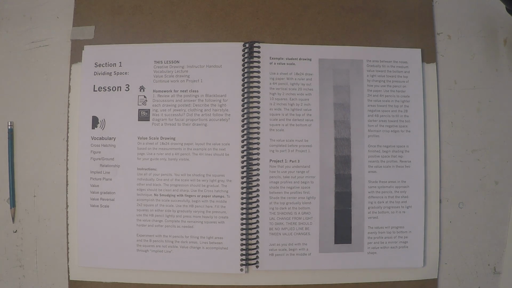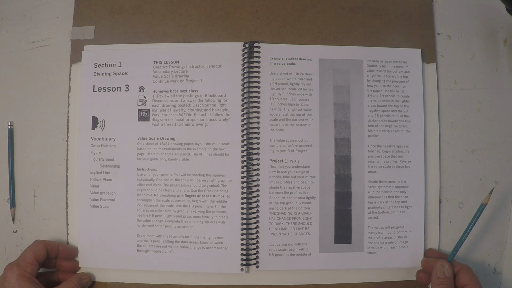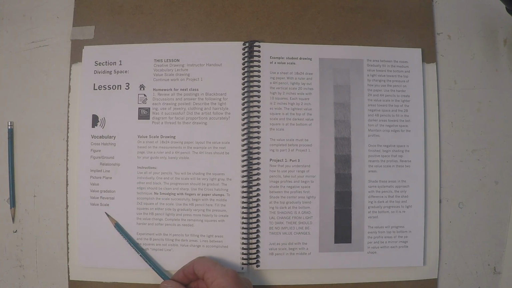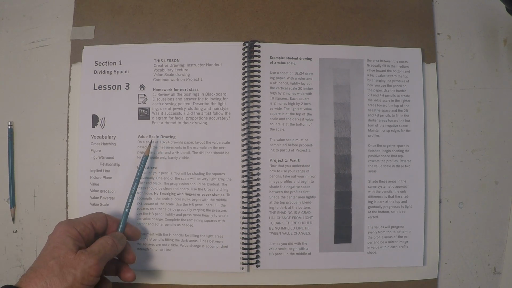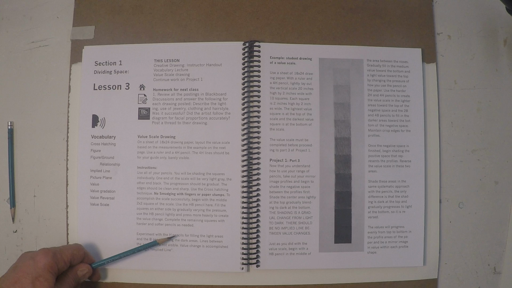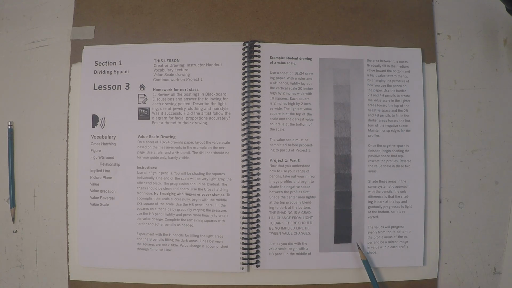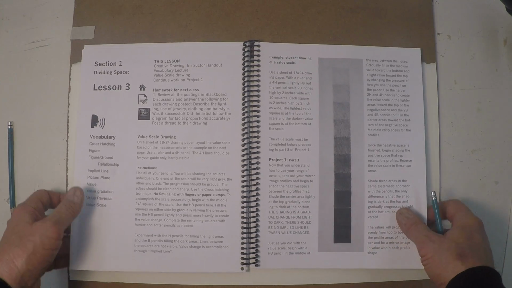In this lecture, for Lesson 3, we're going to cover the vocabulary. If you'll open your book to this page, which is the beginning of Lesson 3, we're going to cover all of these words in the vocabulary, and we'll be talking about the value scale drawing, which is these instructions here, and then this is an example of the value scale on this side of the page, and we'll be talking about this. So we'll begin with the vocabulary, and so I'm going to move this out of the way.